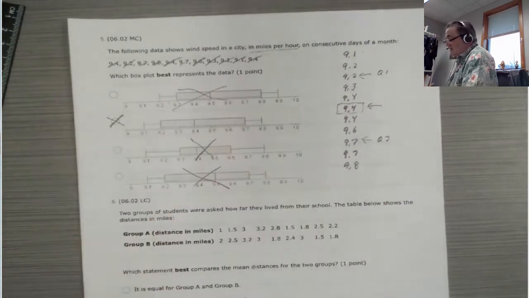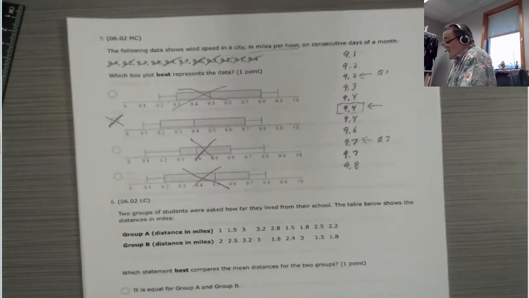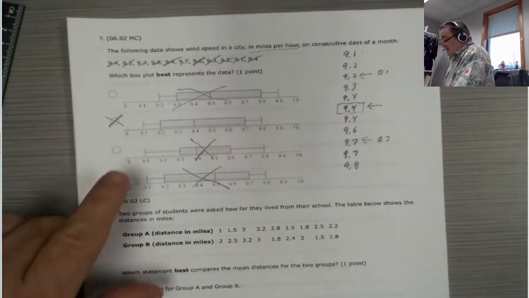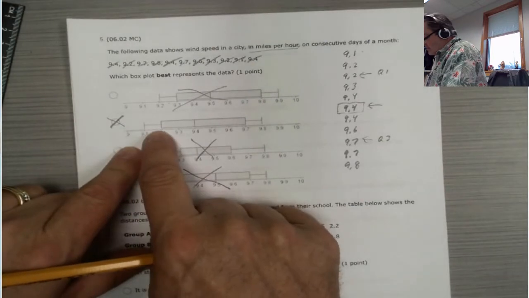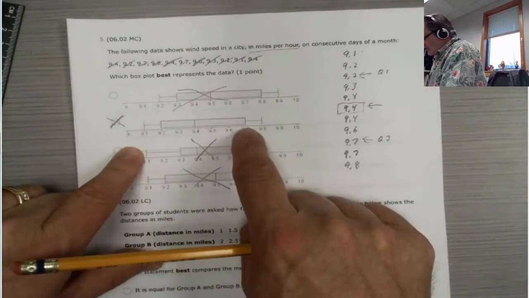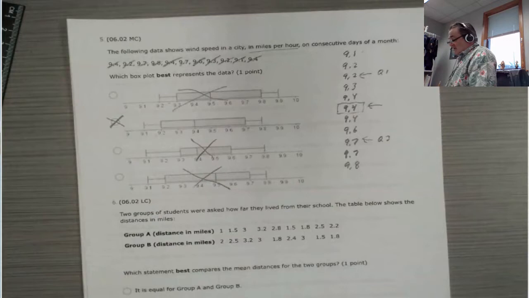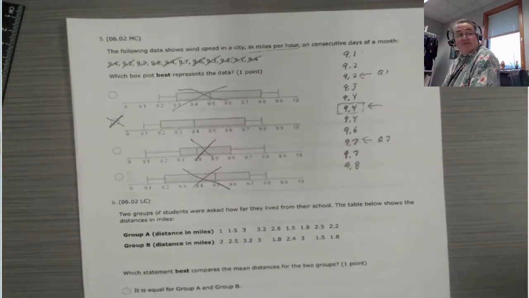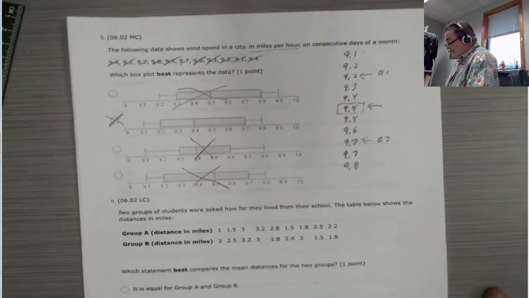So this has to be our box plot that represents the data we have, just based on where the minimum, first quartile, median, third quartile, and the maximum fall. And we were able to write that down and figure that out.